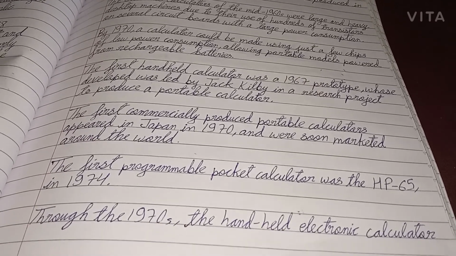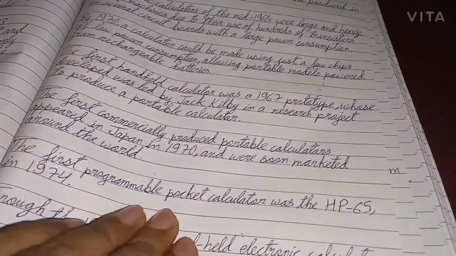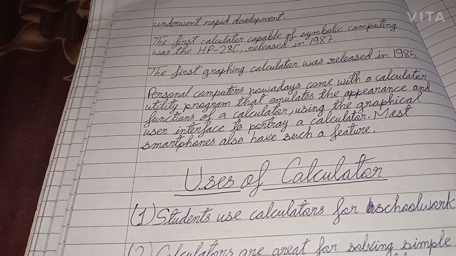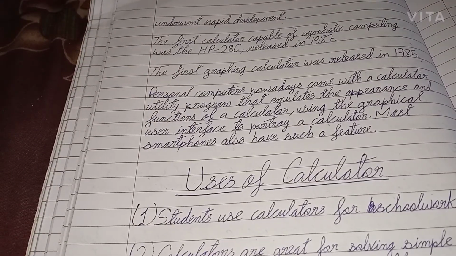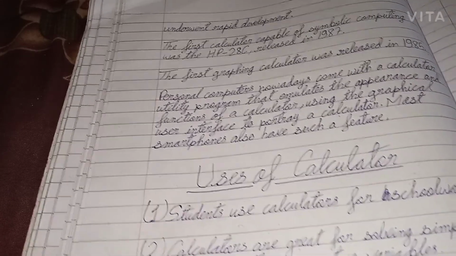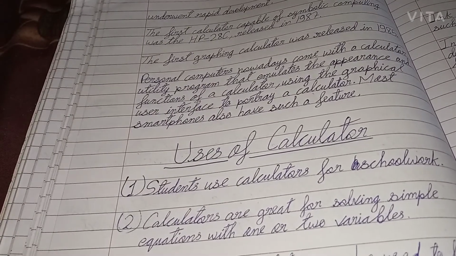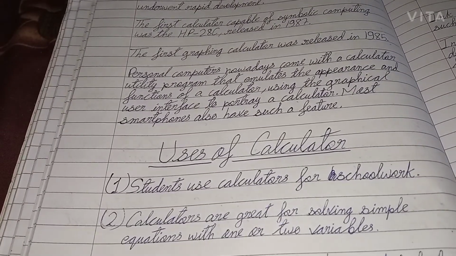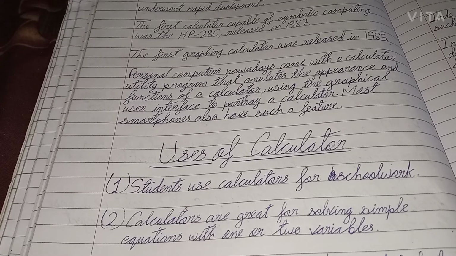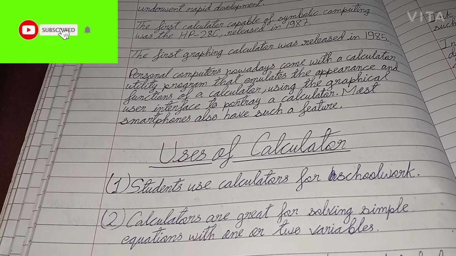Through the 1970s, the handheld electronic calculator underwent rapid development. The first calculator capable of symbolic computing was the HP 28C, released in 1987. The first graphing calculator was released in 1985. Personal computers nowadays come with a calculator utility program that emulates the appearance and functions of a calculator, using the graphical user interface to portray a calculator. Most smartphones also have such a feature.